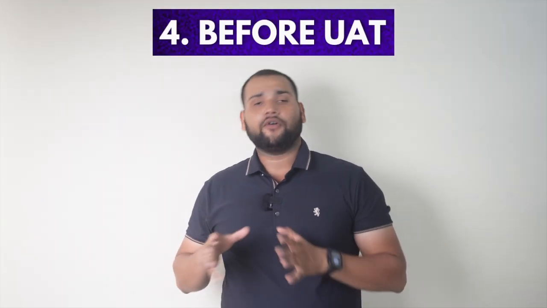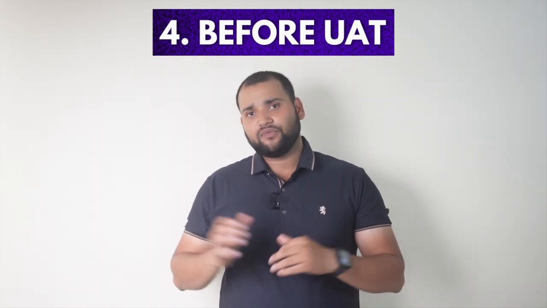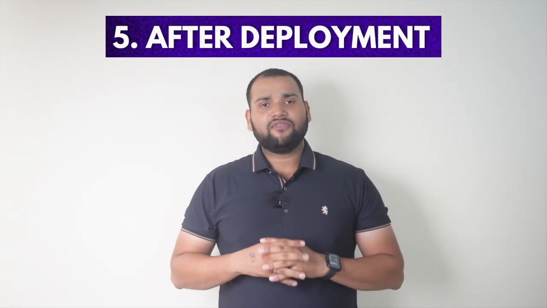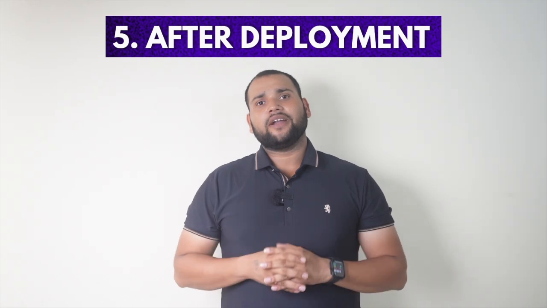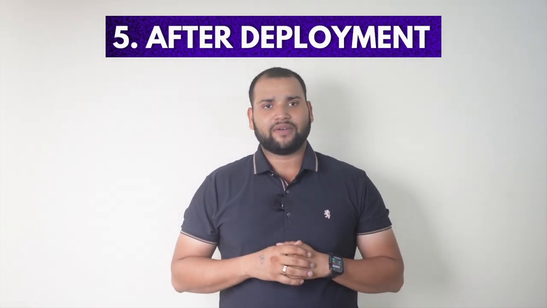Fourth, before UAT. When setting up test users, you can configure exact field access without over permissioning anyone. This makes testing faster and safer. Fifth, after deployment. You have just deployed new fields or objects. Now you need to apply access across multiple profiles. Don't waste time doing it manually. Use Excel connector and update all profiles in minutes.